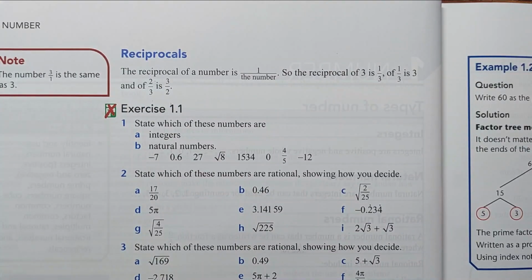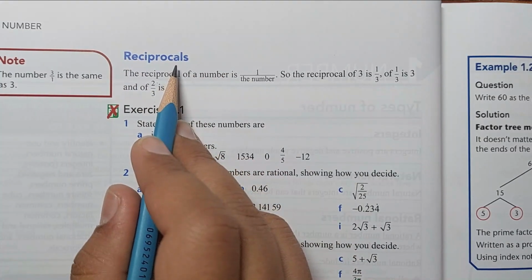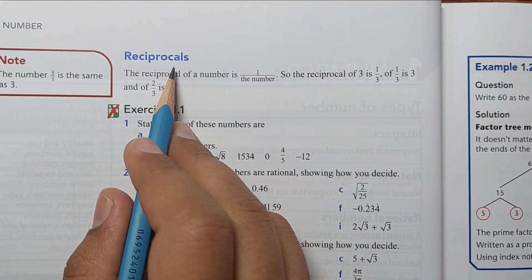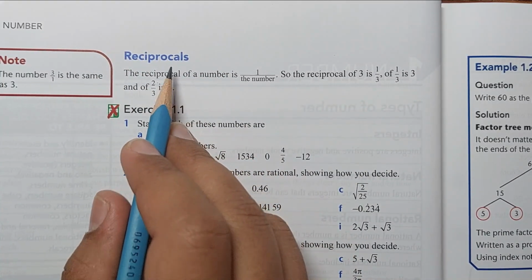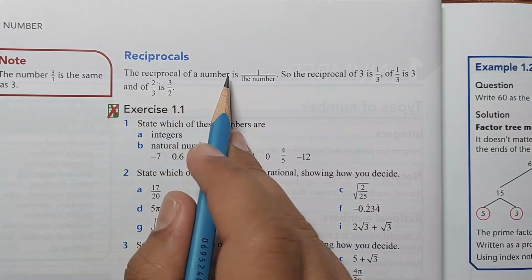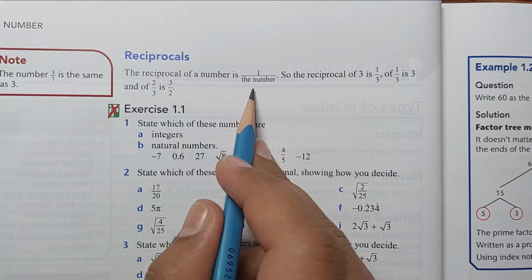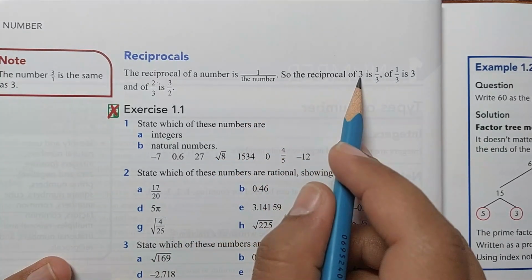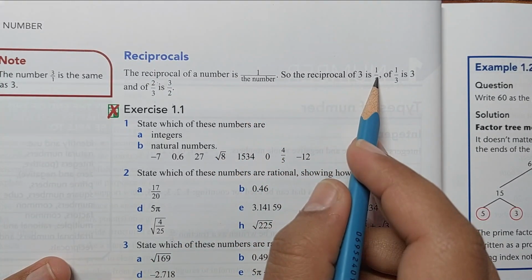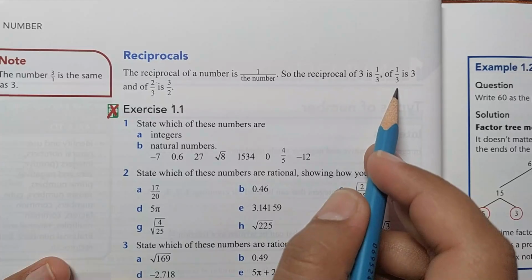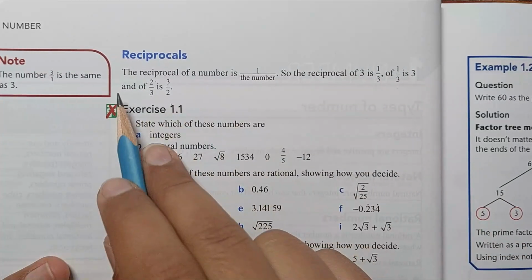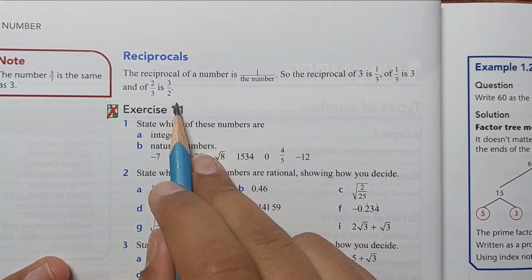Let's move to the next type of numbers, which is the reciprocal. There are so many questions in exams about the reciprocal, right? So what is a reciprocal? The reciprocal of a number is 1 over the number. So you have to flip the fraction, basically. So the reciprocal of 3 is 1 by 3. The reciprocal of 1 by 3 is 3, and of 2 by 3 is 3 by 2.